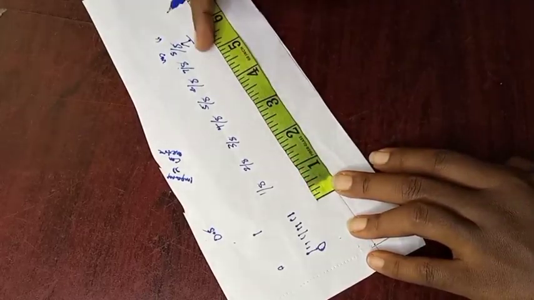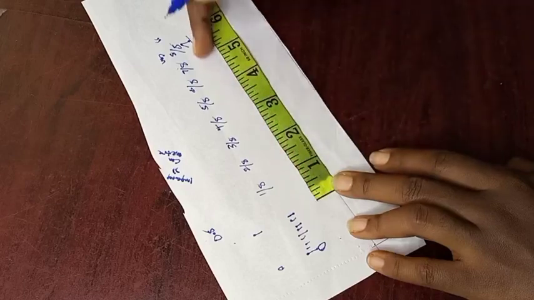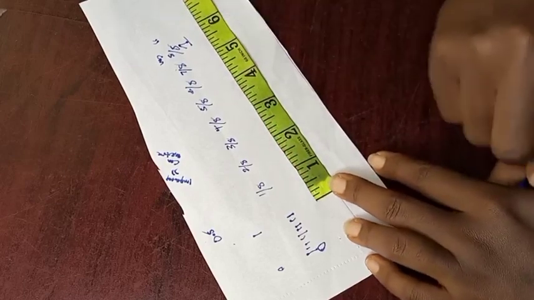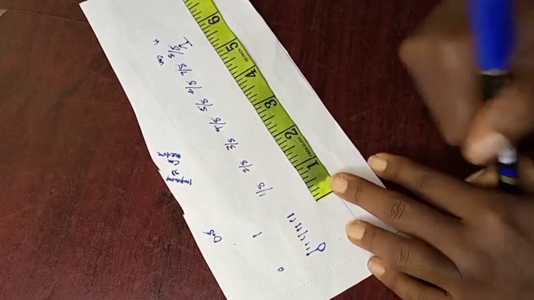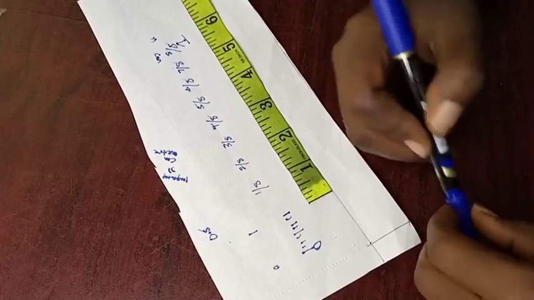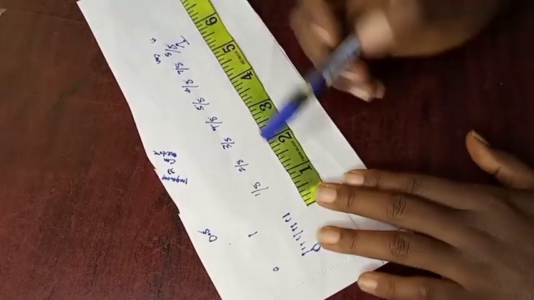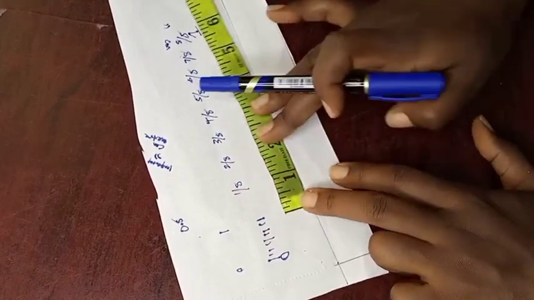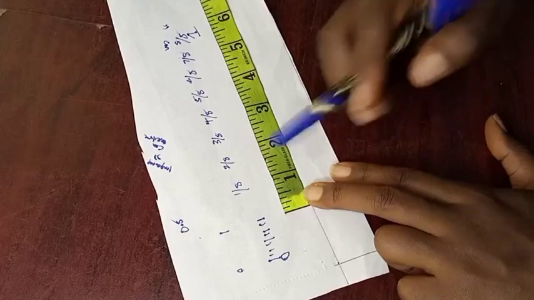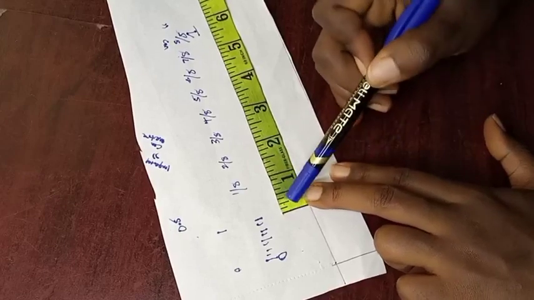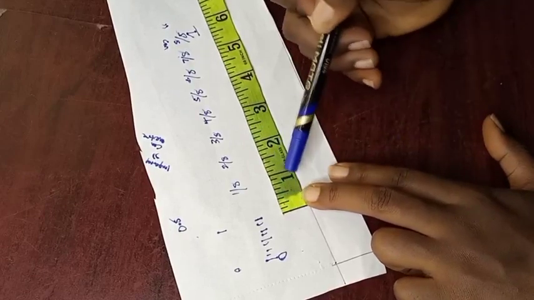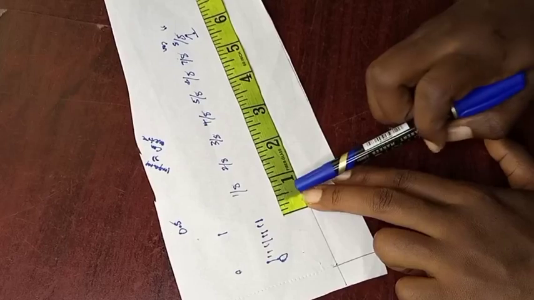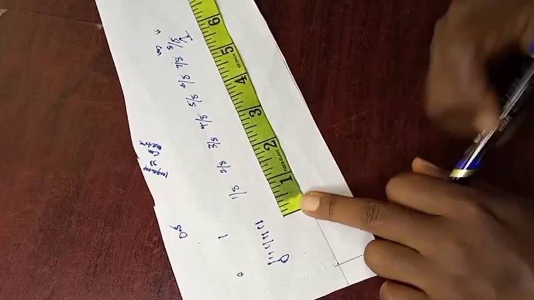So how do we identify the order of these numbers here? 1 inch divided by 2 will give us 0.5, right? Or half an inch. Now, which one is the half an inch? We are going to find the midpoint of 1 inch. So coming from here, we have 1, 2, 3, 4. And coming from this other side, we have 1, 2, 3, 4. So this is the midpoint, half of an inch.